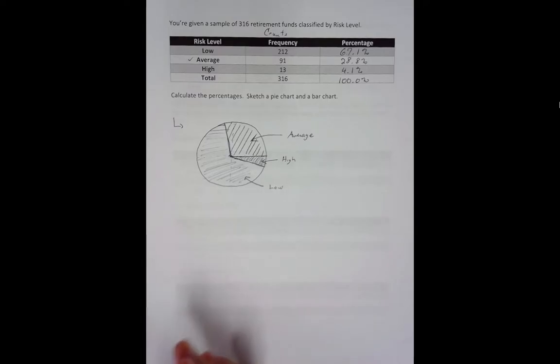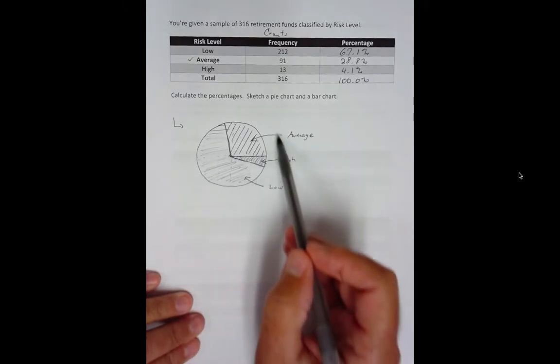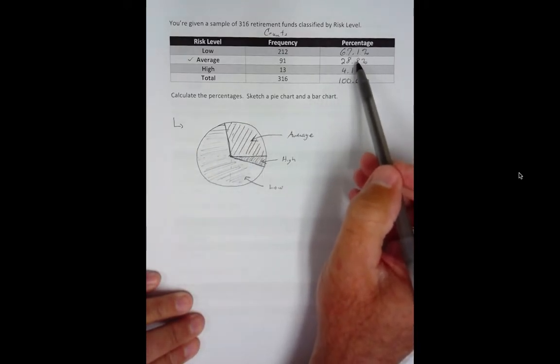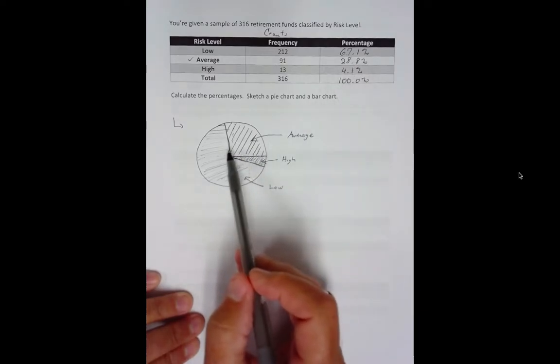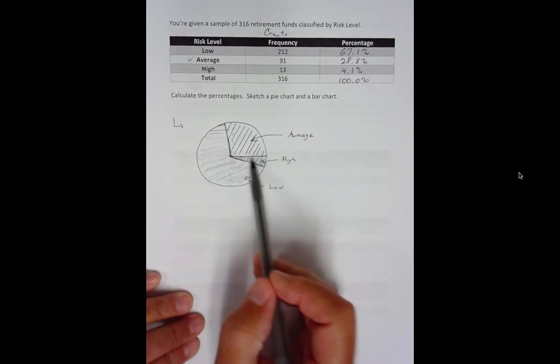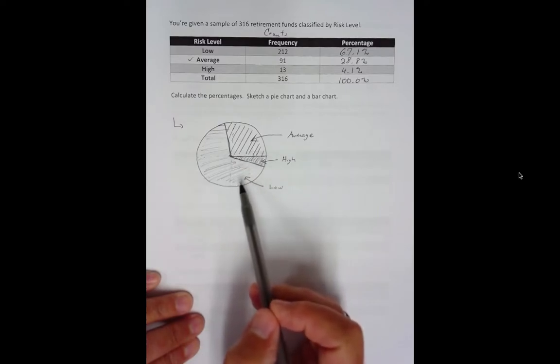So what you get, at a very, very quick glance, is the proportion of the pie that corresponds to the percentage of each of the levels of risk level, each of the stocks or classification, the retirement funds.